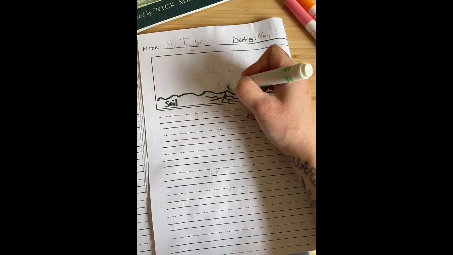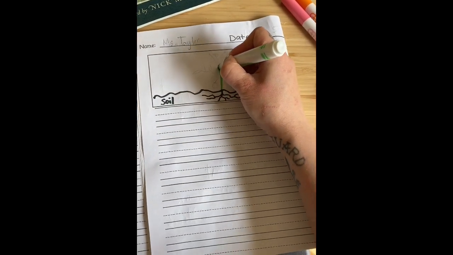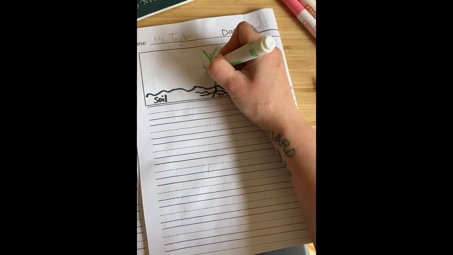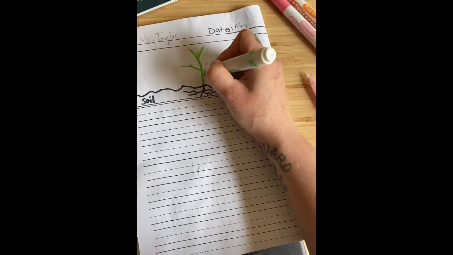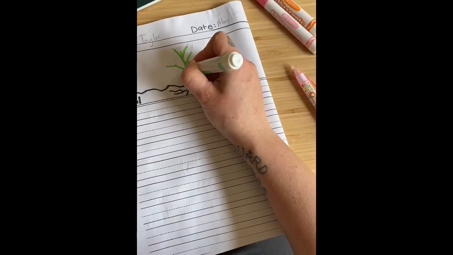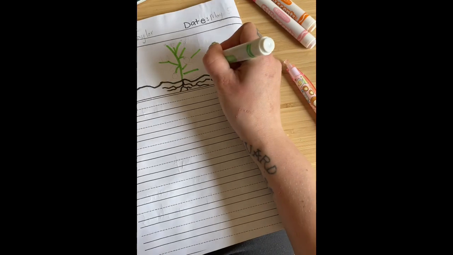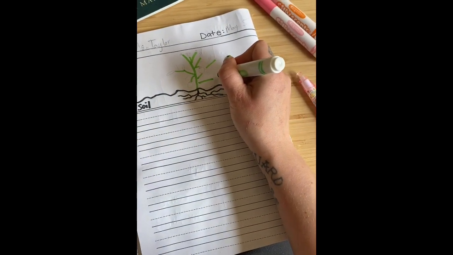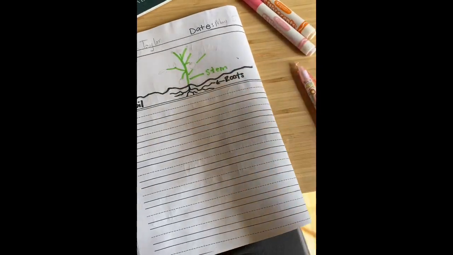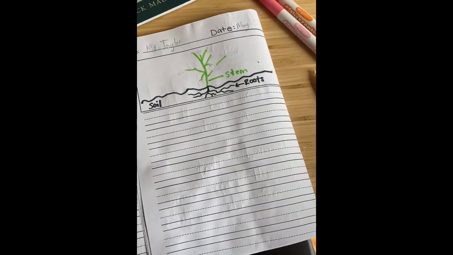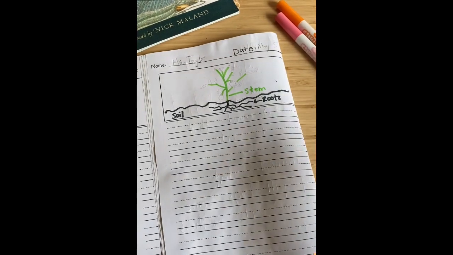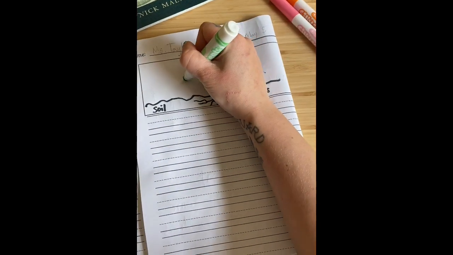Okay, now Miss Taylor is drawing the stem of our plant. So the roots will soak up all the water from the soil and carry it up to the stem, and the water travels throughout the stem. Okay, the next part of our plant are the leaves.